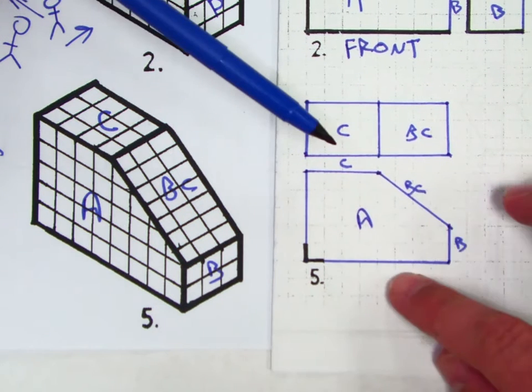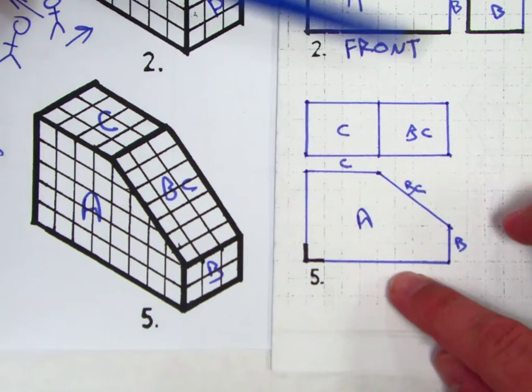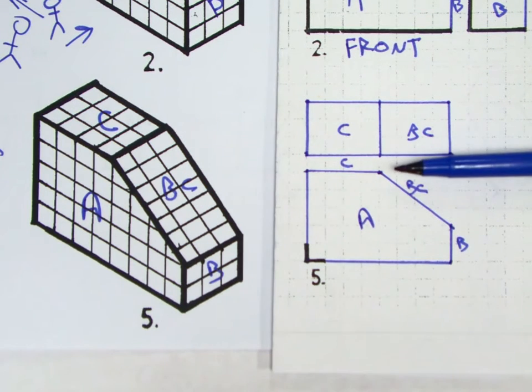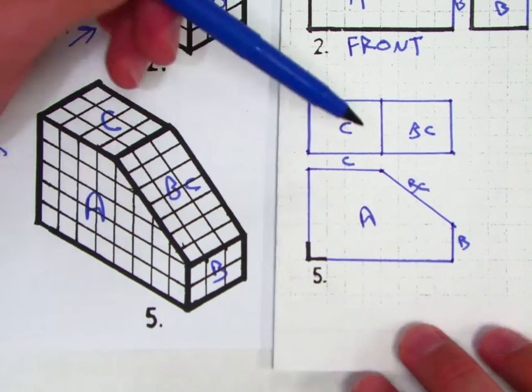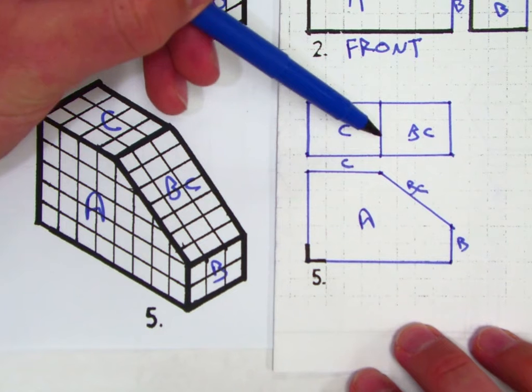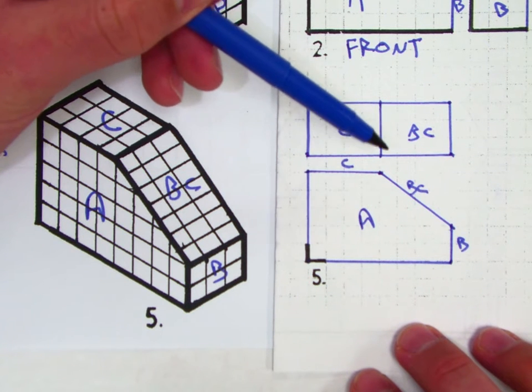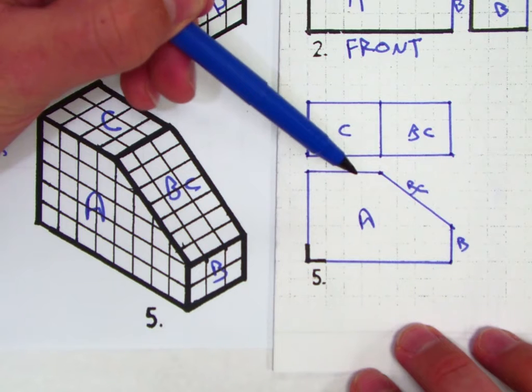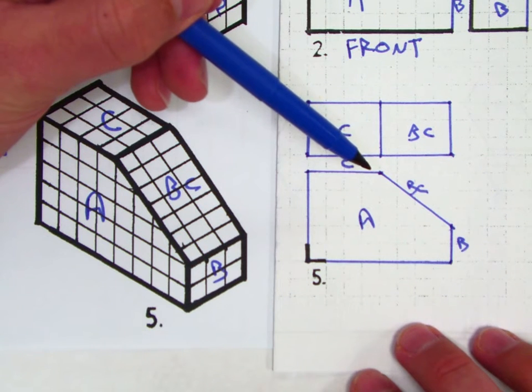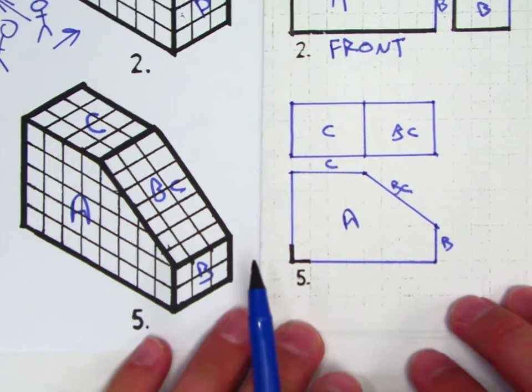Okay, if we were to look at it from a particular angle, it might look like the edge of BC or the edge of C. But in this particular case, looking down from the top, that line simply represents plane C intersecting plane BC because plane BC is on an angle. Very good. Let's move on to the right.